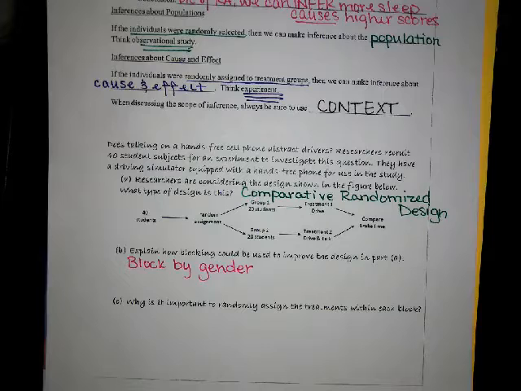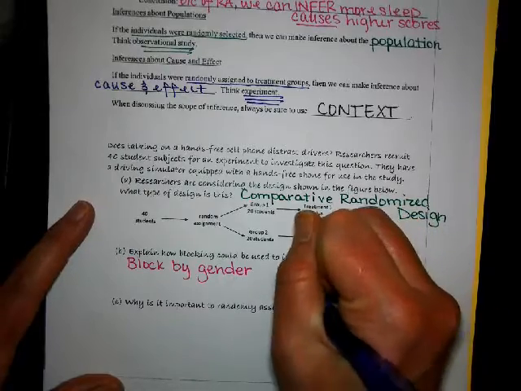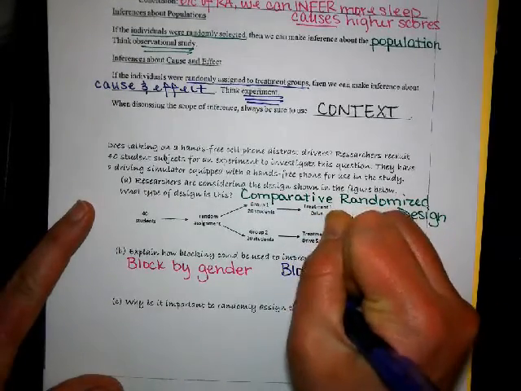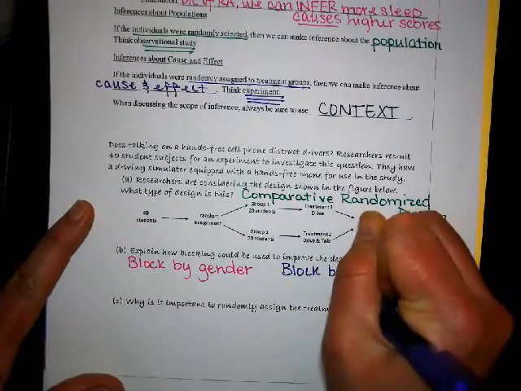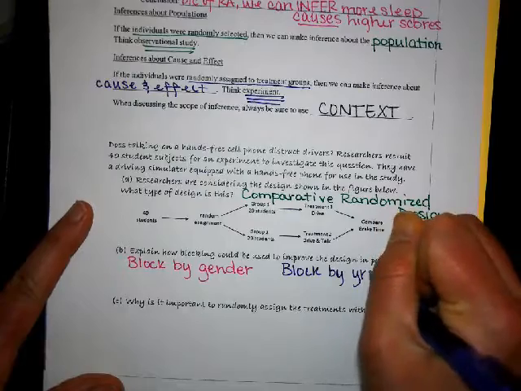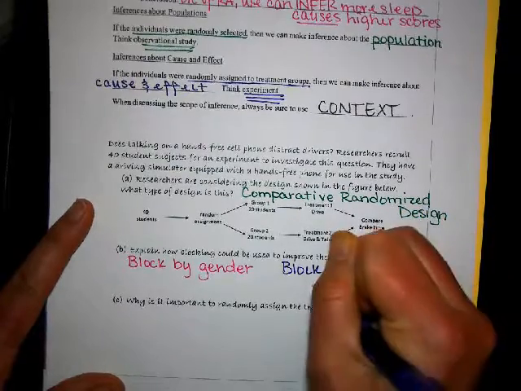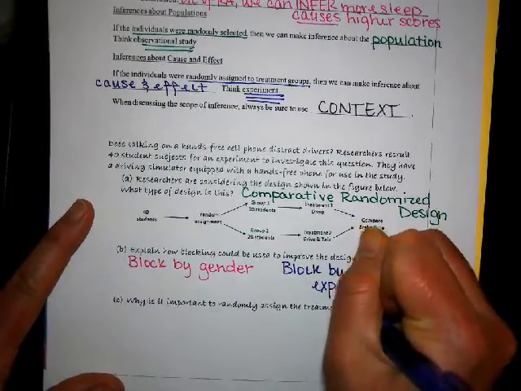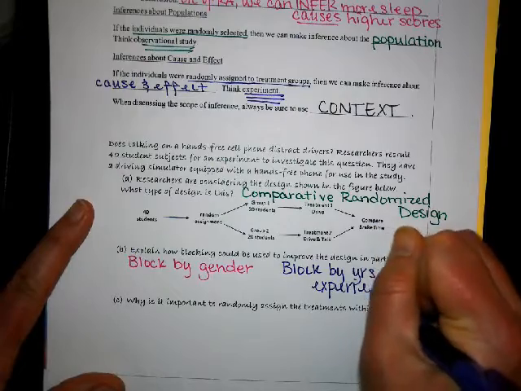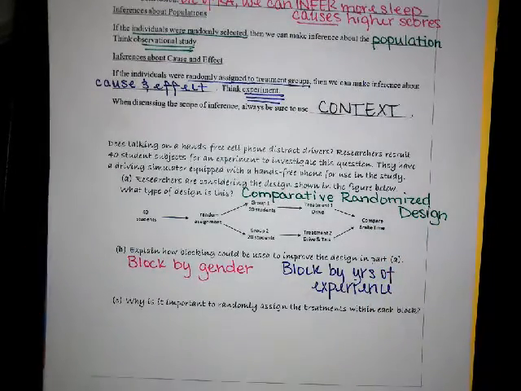But not everybody actually gets their license at 16, so maybe block by years of experience with driving. I'm sure there are others. Those two are the ones that stood out to me the most.